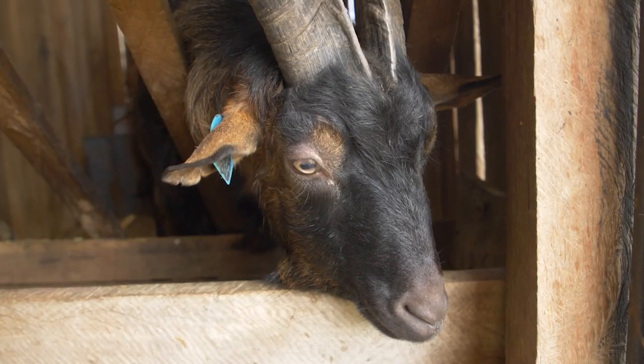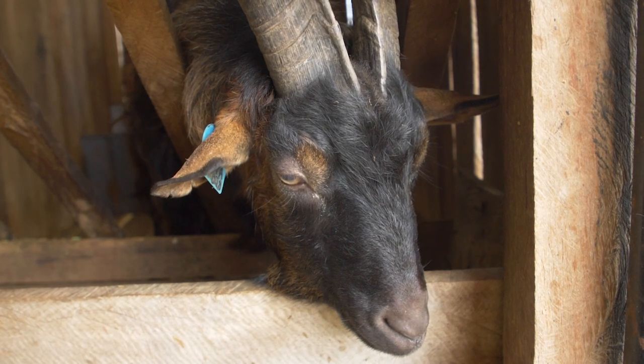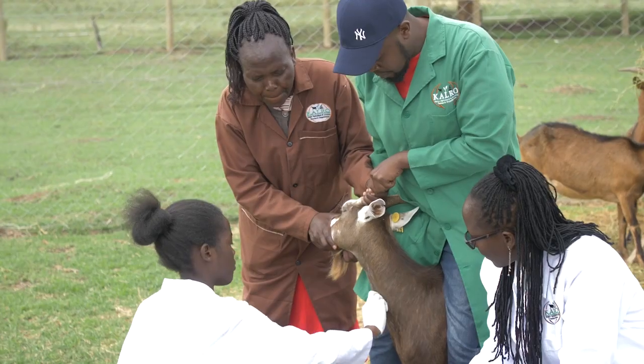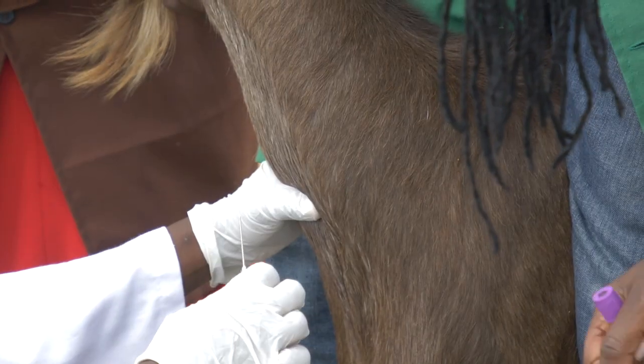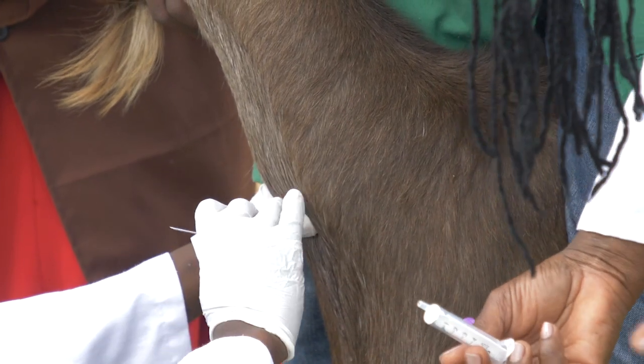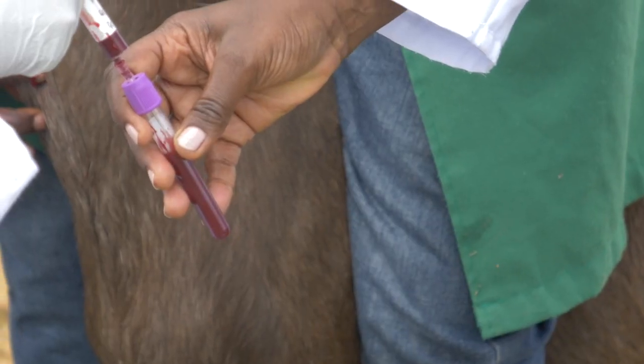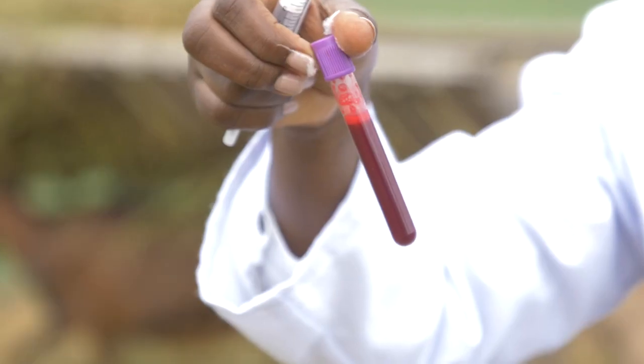For the second and third objectives, because it involved DNA extraction, I had to collect blood samples from the goats, but not all of them. In every homestead, I collected blood samples from 2 mature does.